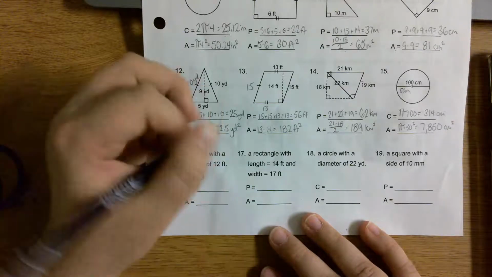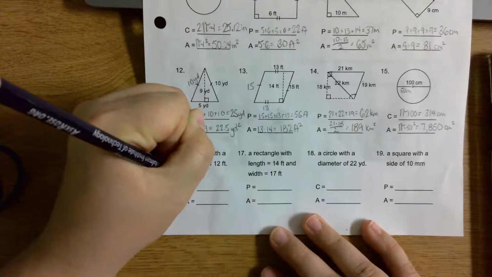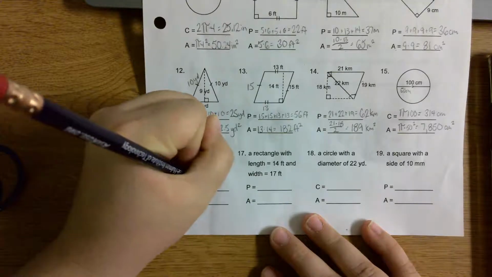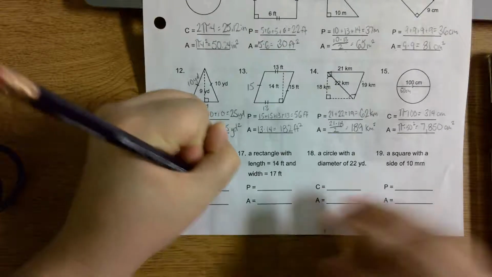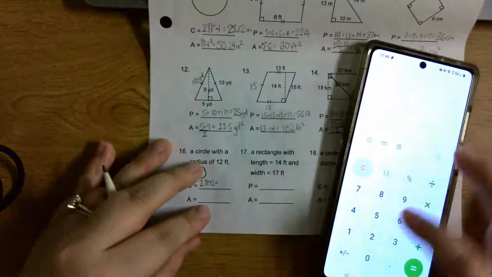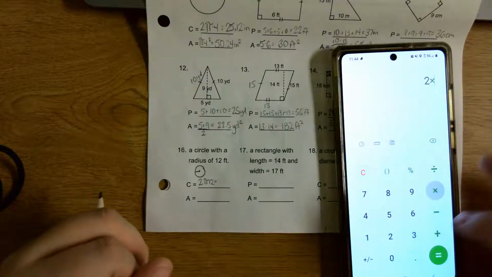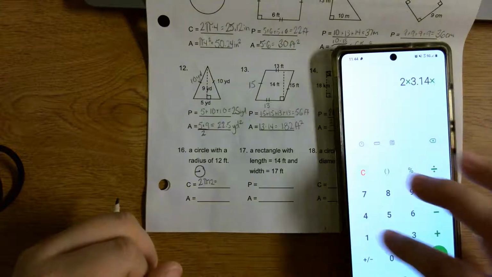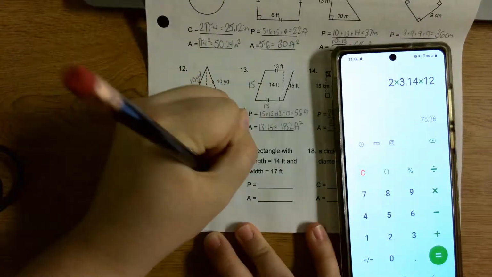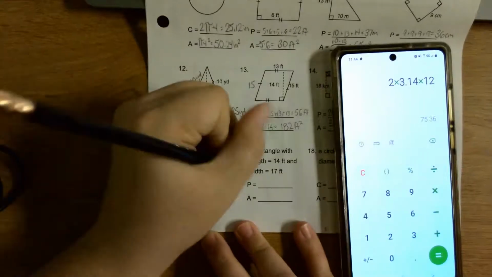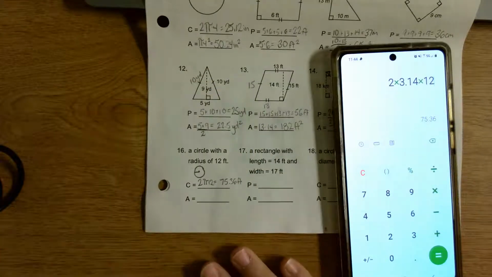So when I'm doing this, 2 pi times 12. 2 times 3.14 times 12, I will get 75.36 feet for my circumference.